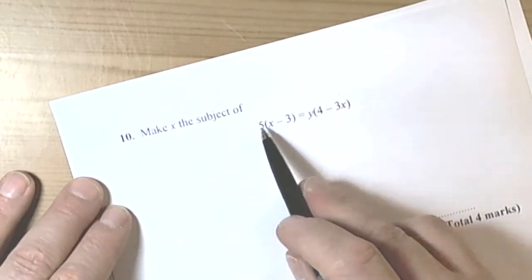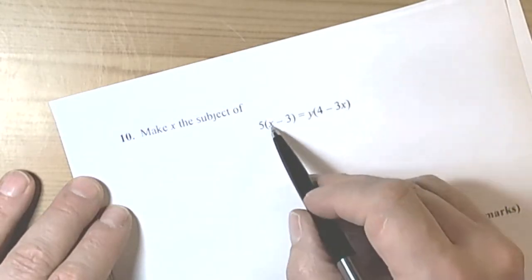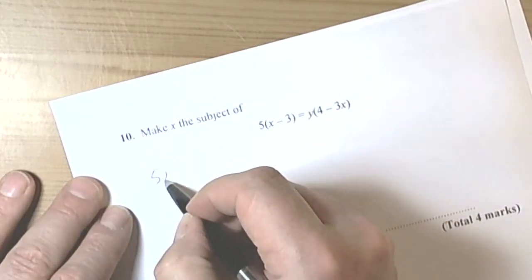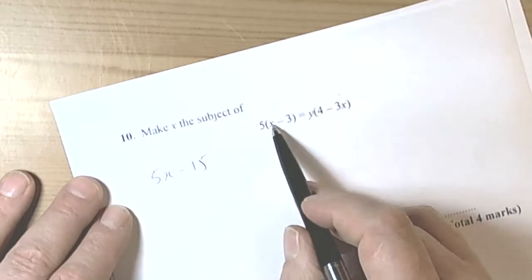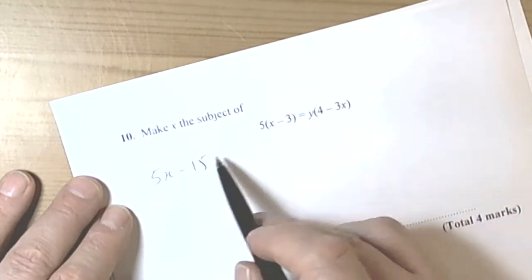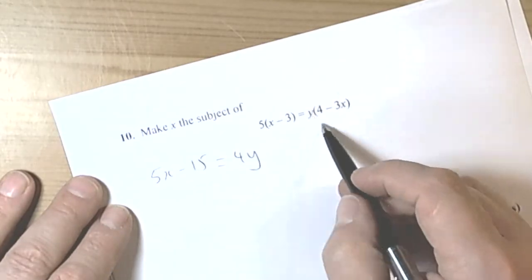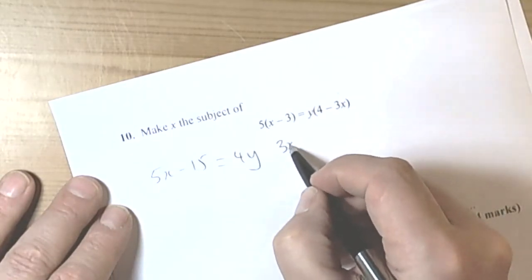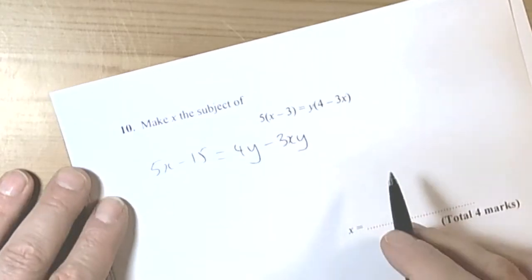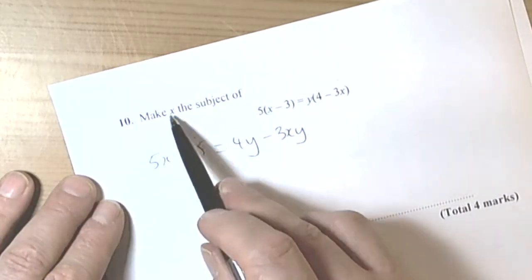Basically here we've got to make x the subject, so we're going to multiply the bracket out first. So 5 times x is 5x, 5 times 3 is 15 and a minus, equals y times 4 is 4y, and then y times 3x is 3xy, but we've got a minus sign again. Again, we want to make x the subject.